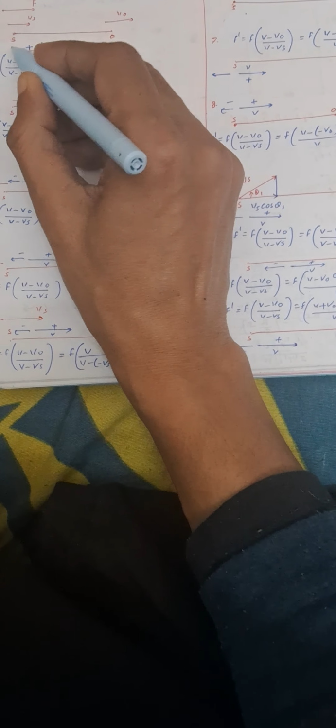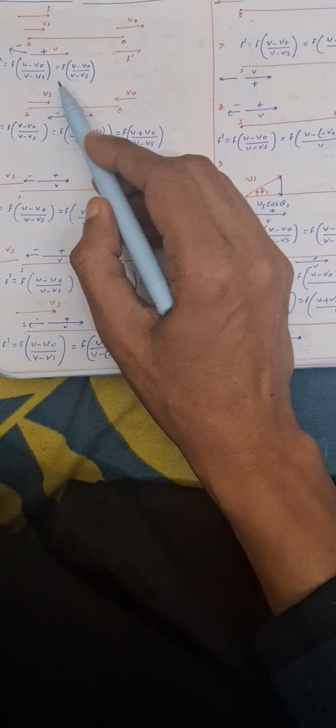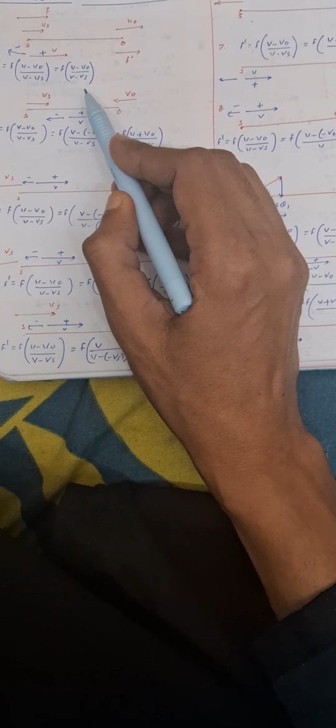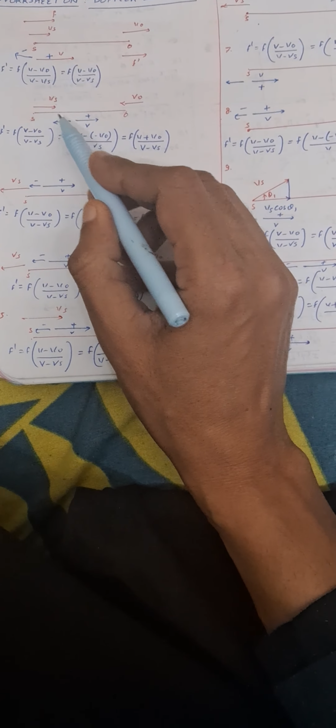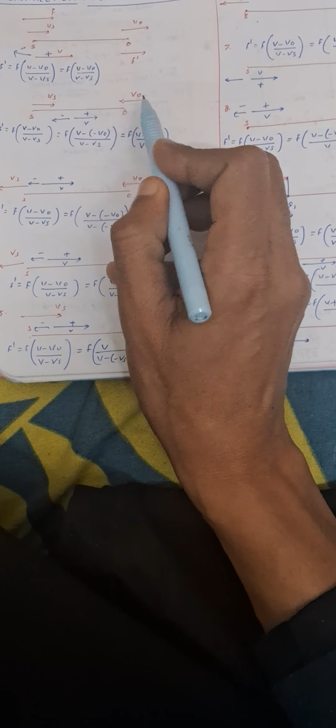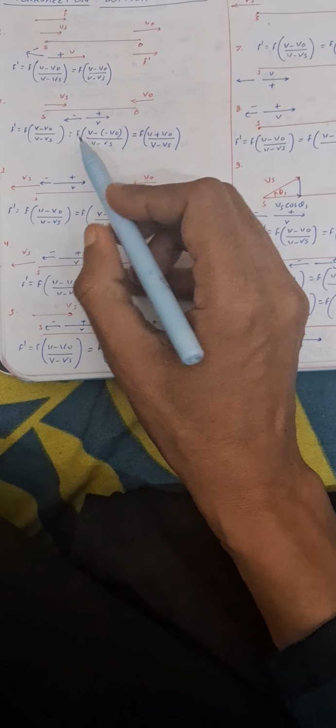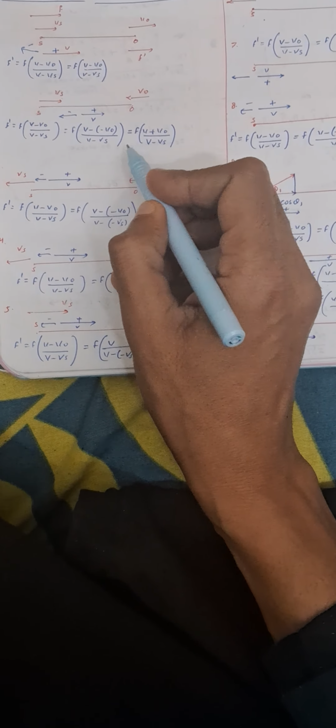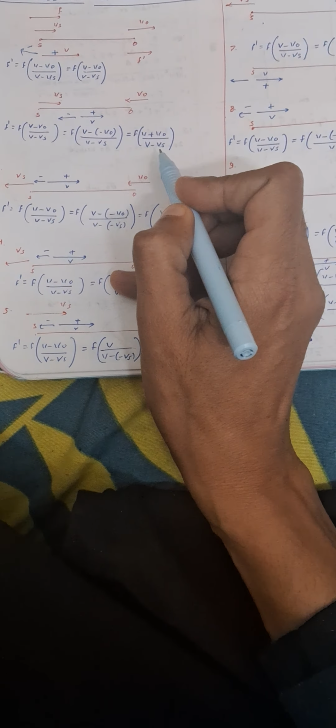So taking that direction as positive and the opposite direction as negative, we have f' = f (v − vo)/(v − vs). Again using the sign convention here, vs will be positive and vo will be taken as negative. So the apparent frequency will be f' = f (v + vo)/(v − vs).